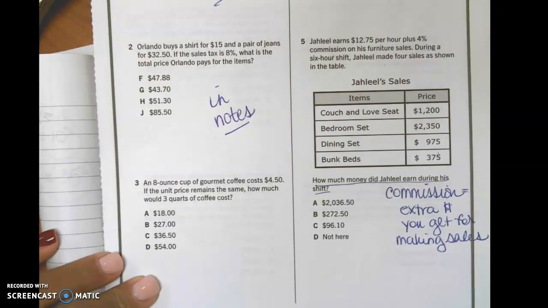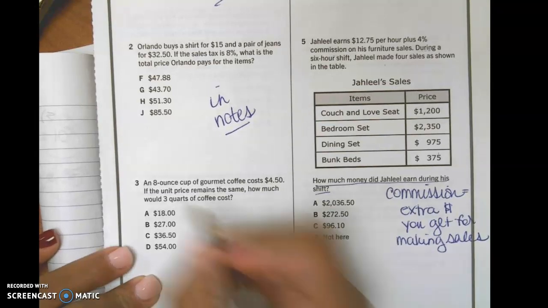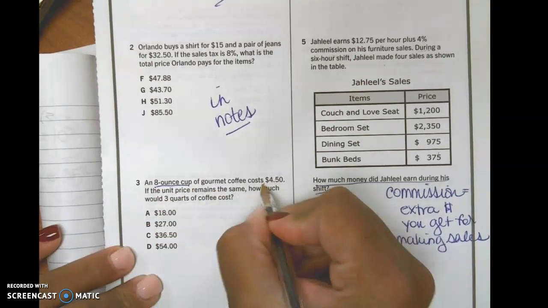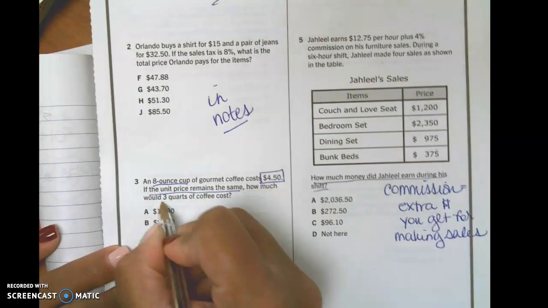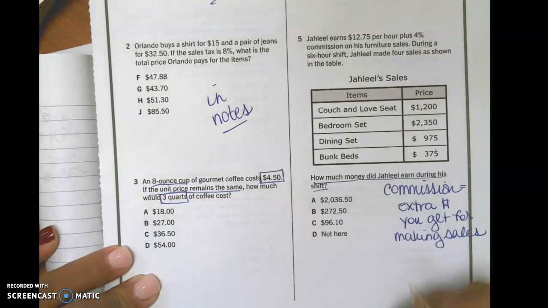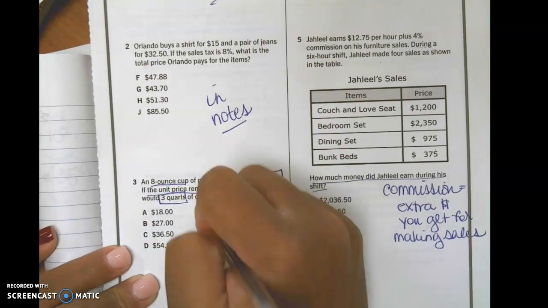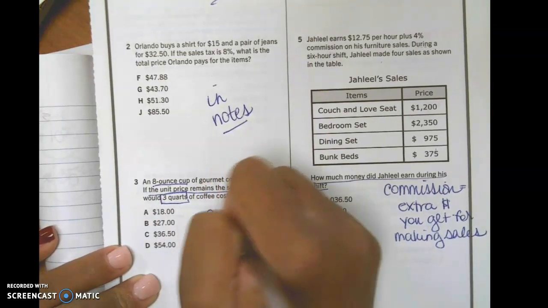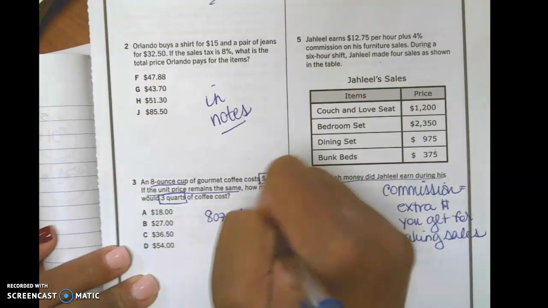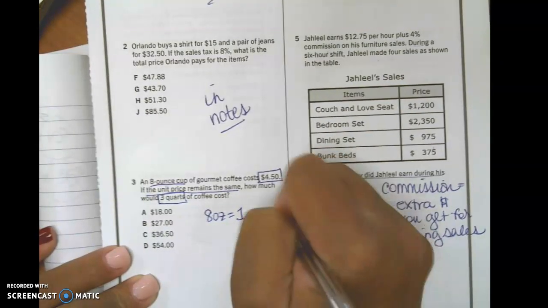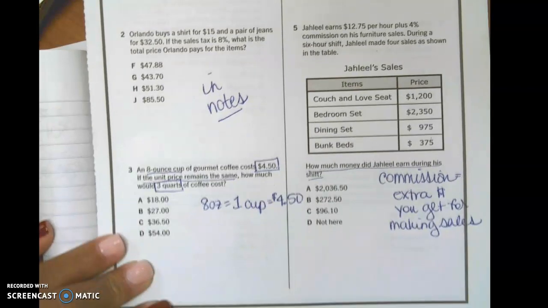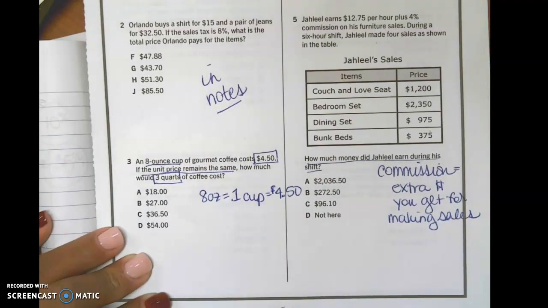It says an 8-ounce cup of gourmet coffee costs $4.50. If the unit price remains the same, how much would 3 quarts of coffee cost? So 8 ounces is 1 cup, and it costs $4.50. I need to know how many ounces are in a quart, and then how many ounces are in 3 quarts.